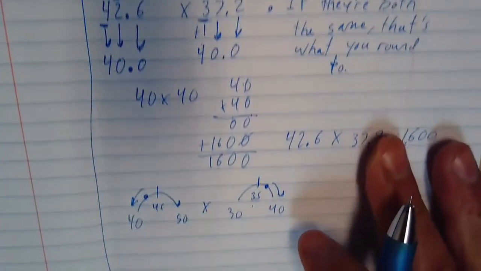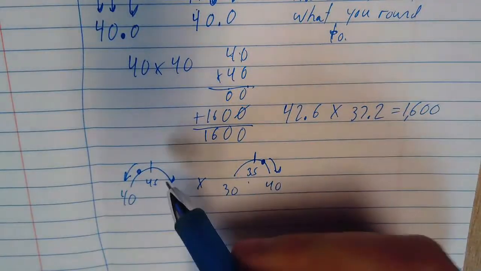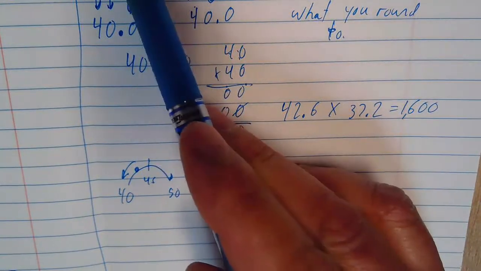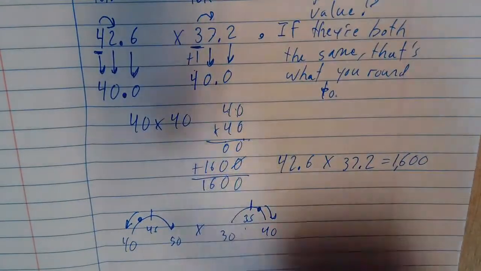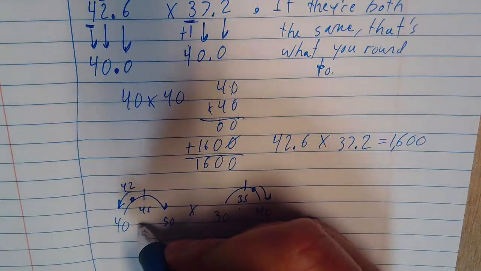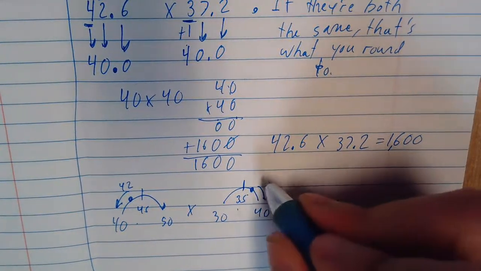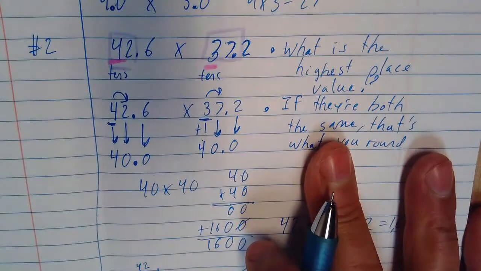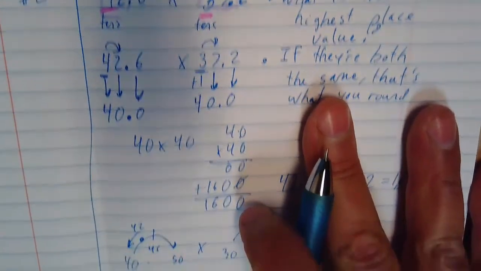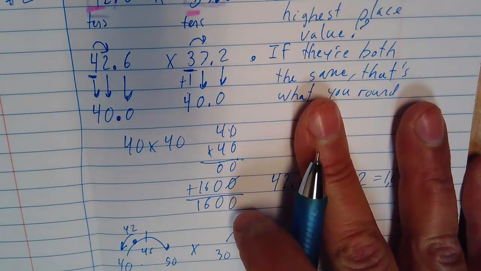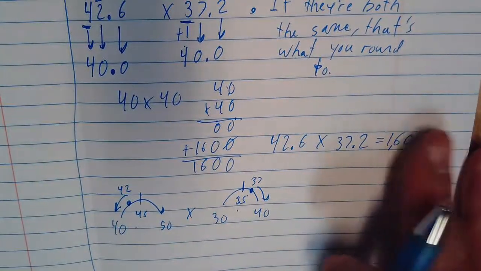Okay. Oh, you didn't see what I just did. I apologize for that. What I did was I visualized the numbers again. I have 42.6 at the very top. 42 is right here somewhere. 42 is going to go to 40. On this side, I have 37. 37 will go straight to 40. So if you forget the rules, then just count by tens. Okay, but really, the rules aren't that hard. But hey, who am I to say anything, right? You do what works best for you.